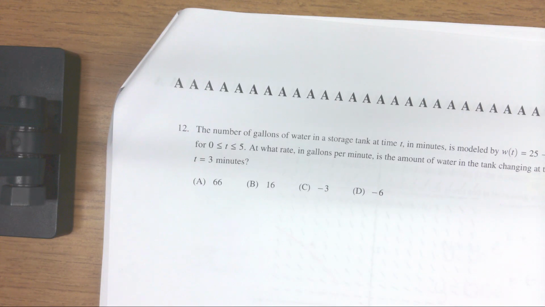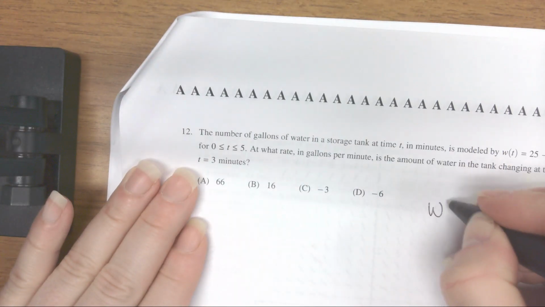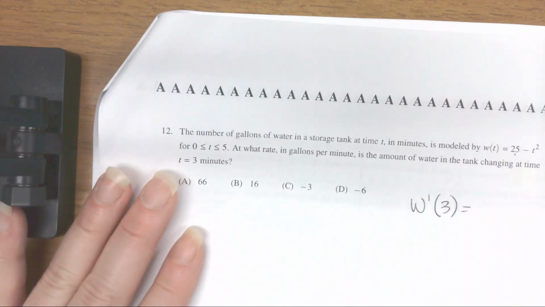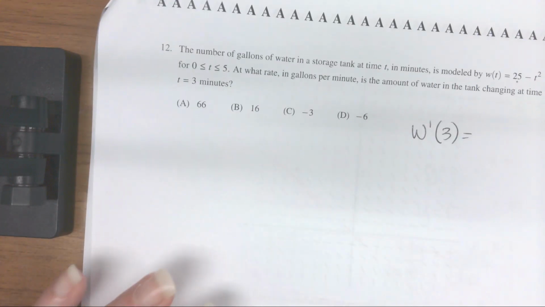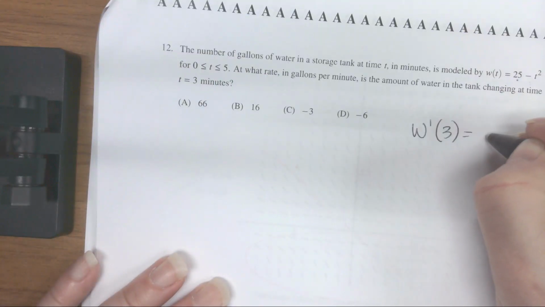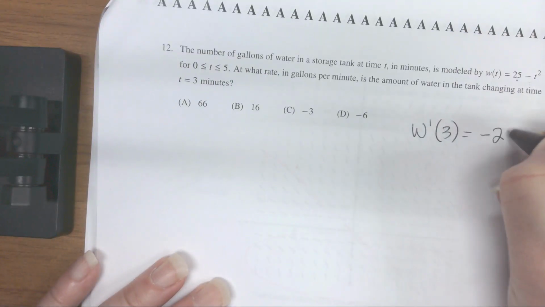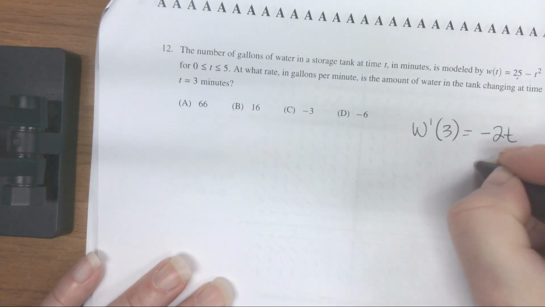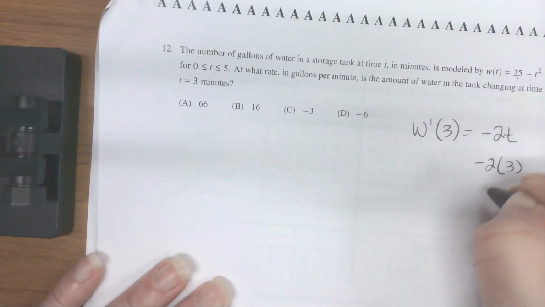Yeah, if I only give you 1 time, that's instantaneous, okay? 2 times could be average value or average rate of change. 1 time's instantaneous. So we're taking the derivative and plugging in 3. So what's the derivative of 25? 0. And then this would be minus 2t, right? And then I plug in 3, negative 6.